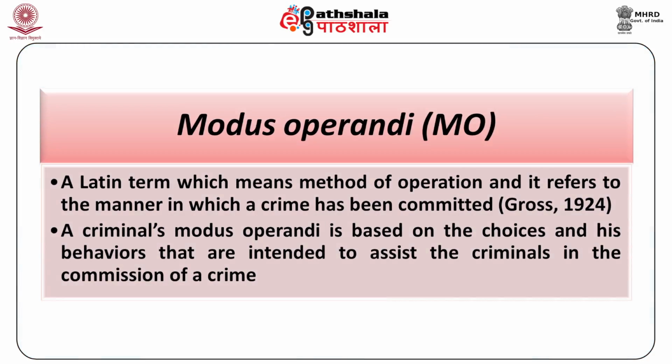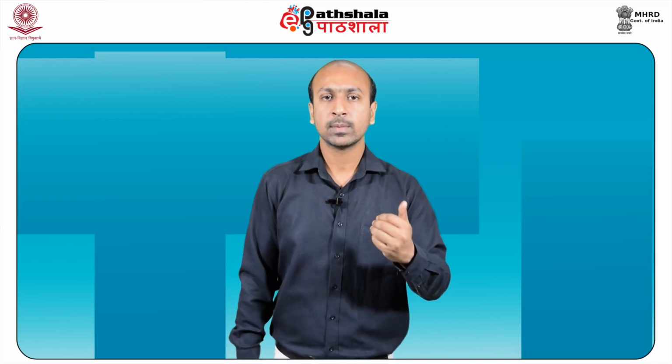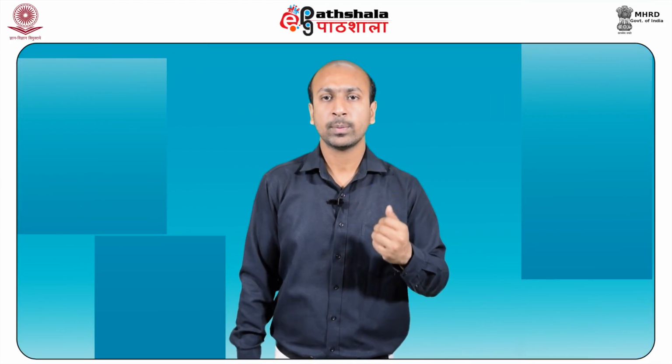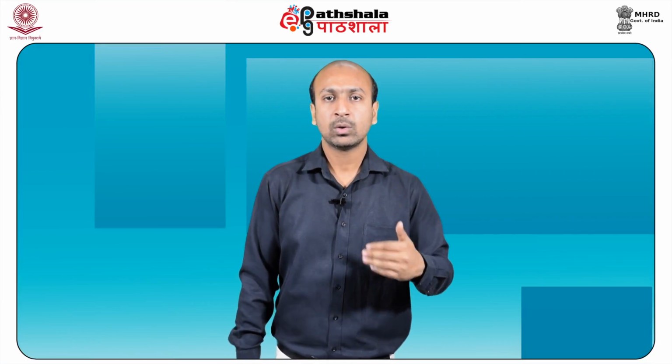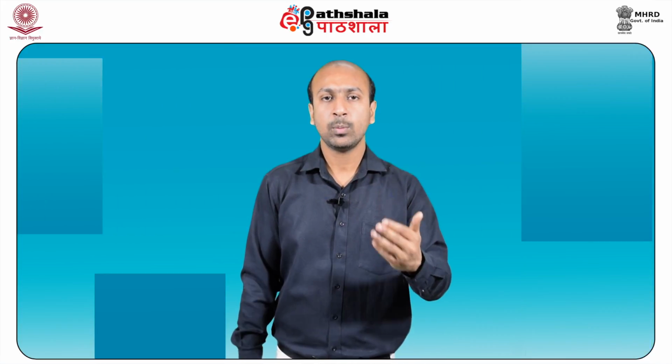Now, the information regarding the modus operandi. Modus operandi is a Latin term which means method of operation, and it refers to the manner in which a crime has been committed, as told by Gross in 1924. A criminal's modus operandi is based on his choices and behaviors that are intended to assist the criminal in the commission of a crime. Most criminal gangs have a particular modus operandi, which is a characteristic style of using different weapons to commit a crime. Physical evidence can help in revealing these modus operandi.